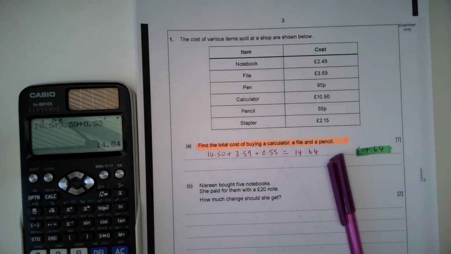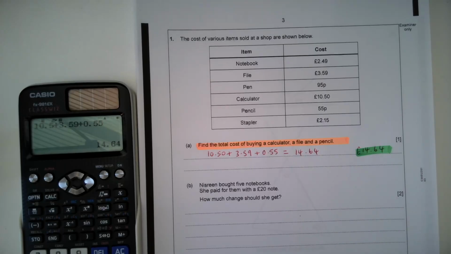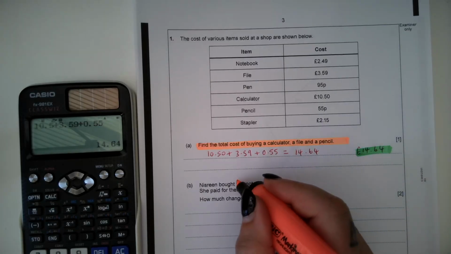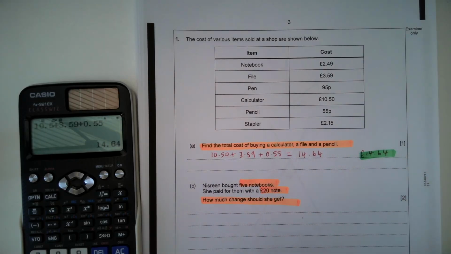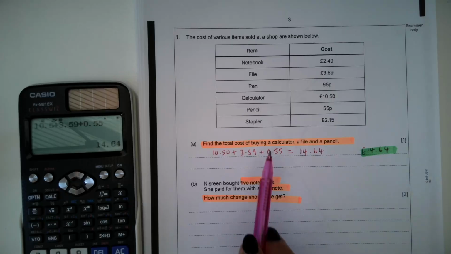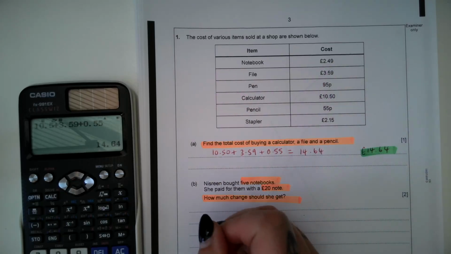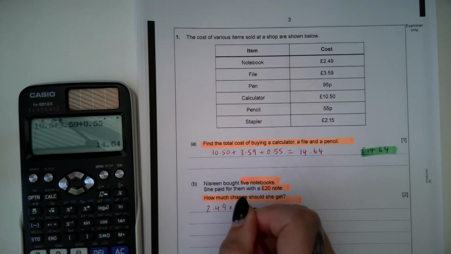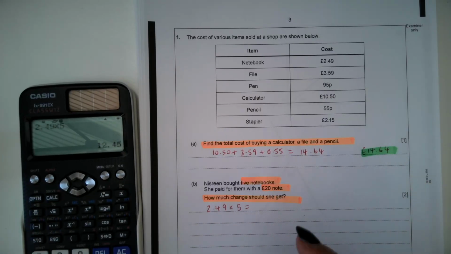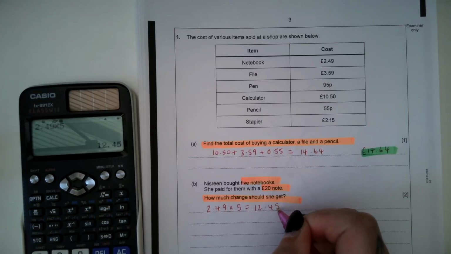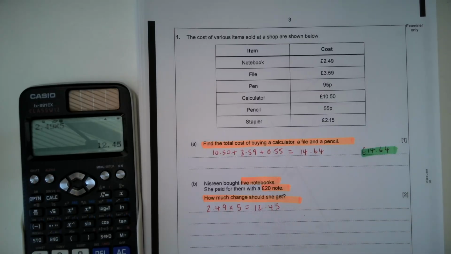Part B. Nisreen bought 5 notebooks. She paid for them with a £20 note. How much change should she get? So she bought 5 notebooks. Let's see how much 5 notebooks costs. So notebooks are £2.49, so £2.49 multiplied by 5 is £12.45. She pays for them with a £20 note.